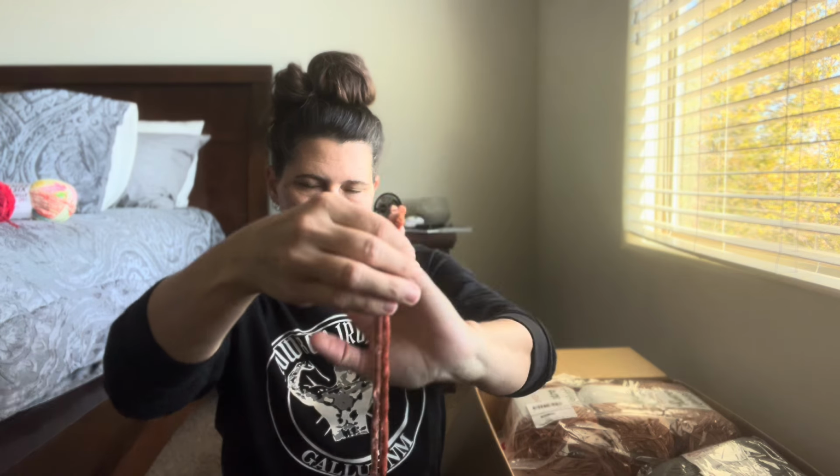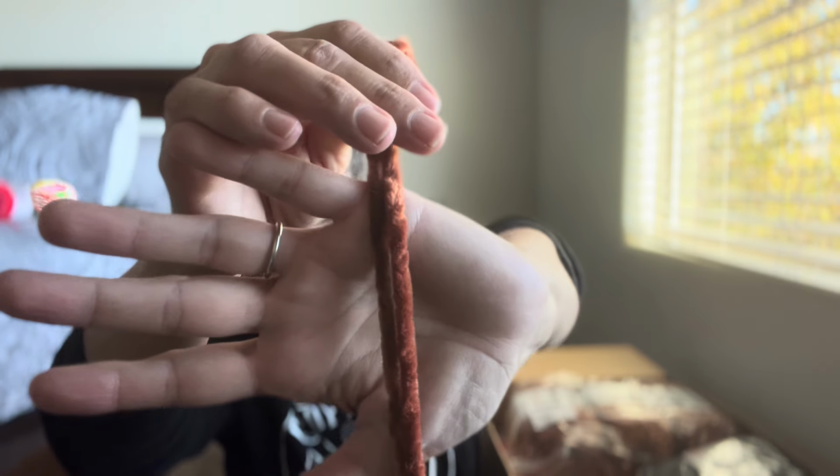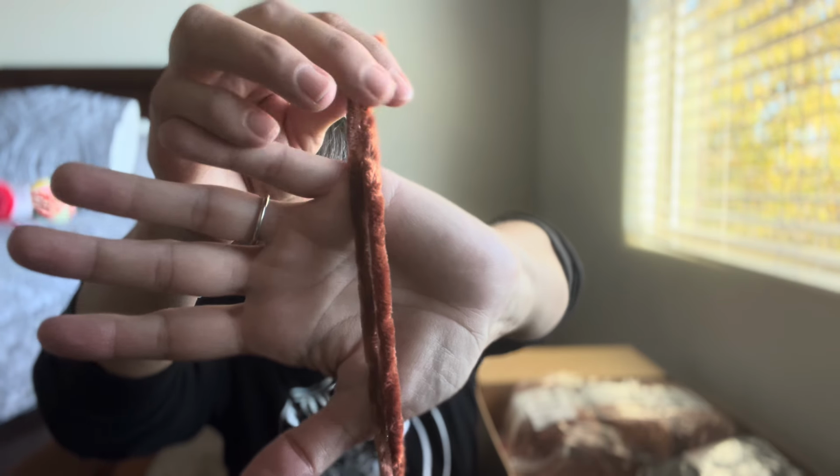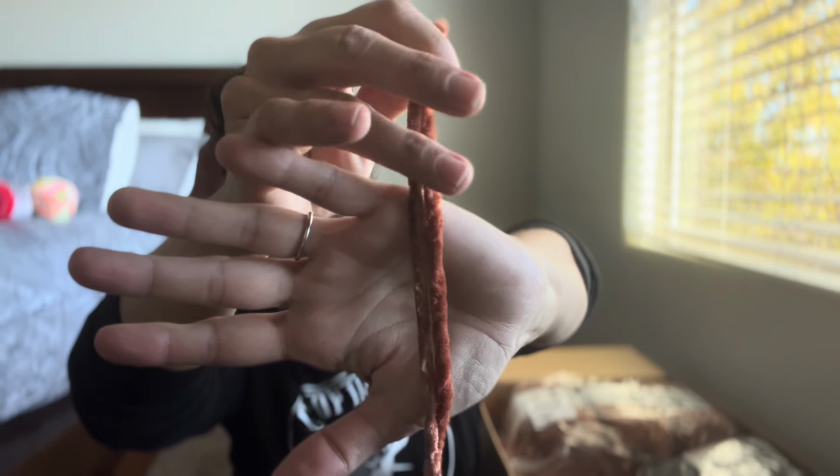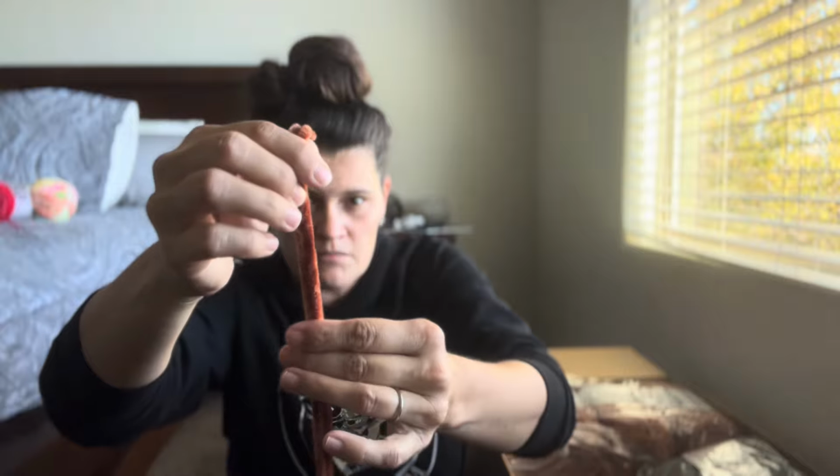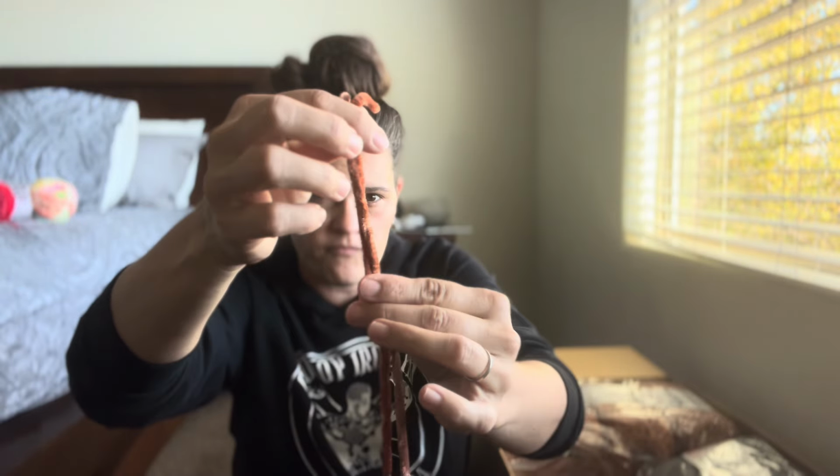Let me see if I can pull this out enough. Yeah, I think it will still work, but I don't know if you can see that. There, the teddy on this side, and then this is the Chenille Home Slim. But you know, when I pull them, I think they're similar enough. I think it'll work. I'm not gonna be too worried about that. Okay.